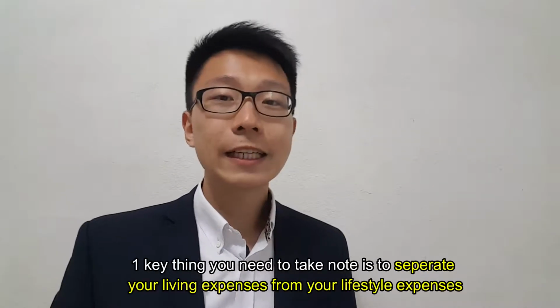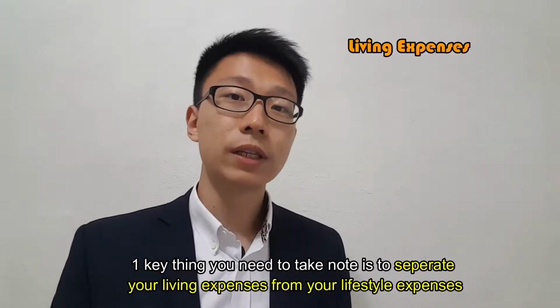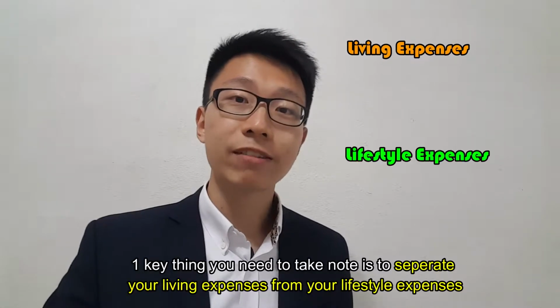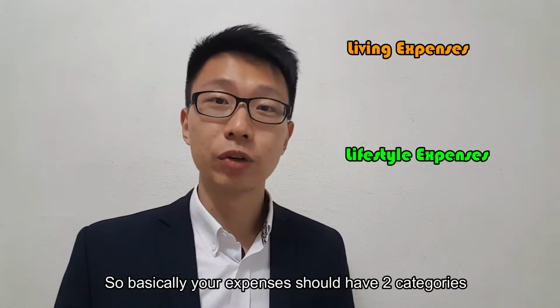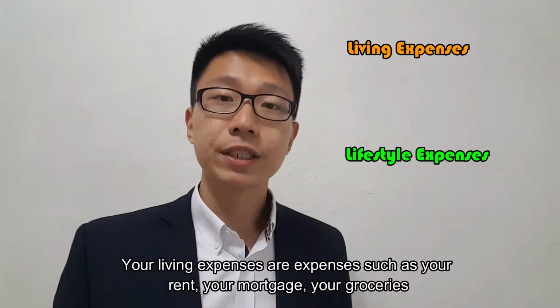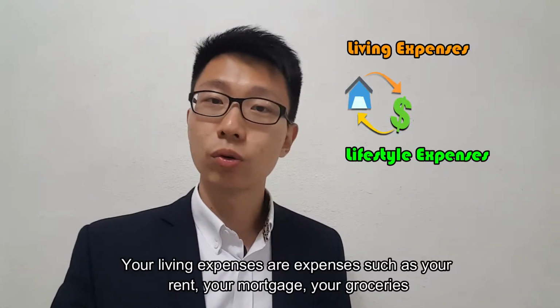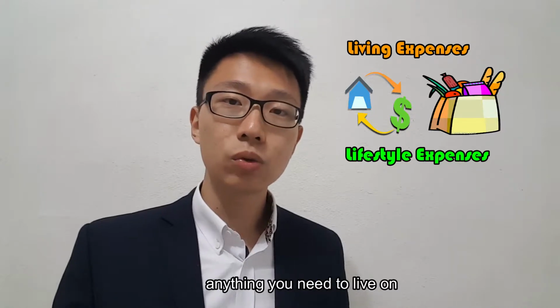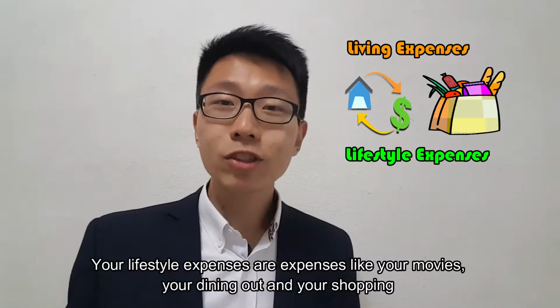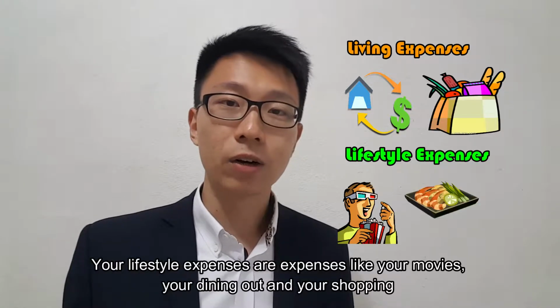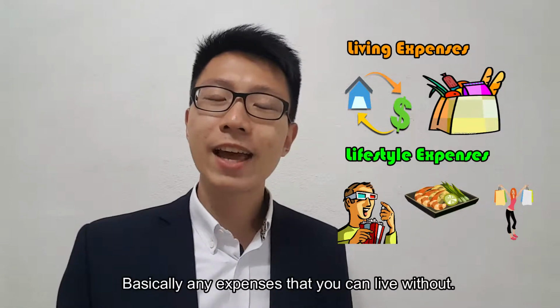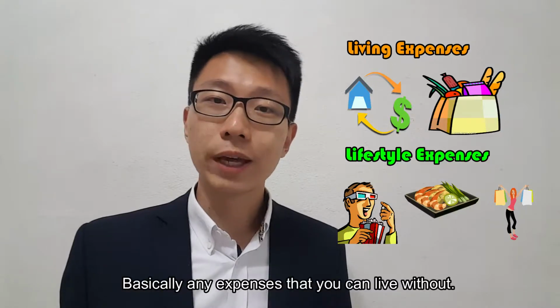paper. One key thing you need to take note of is to separate your living expenses from your lifestyle expenses. So basically, your expenses should have 2 categories. Your living expenses are expenses such as your rent, your mortgage, your groceries, anything that you need to live on. Your lifestyle expenses are expenses like your movies, your dining out, and your shopping. Basically, any sort of expenses that you can live without.